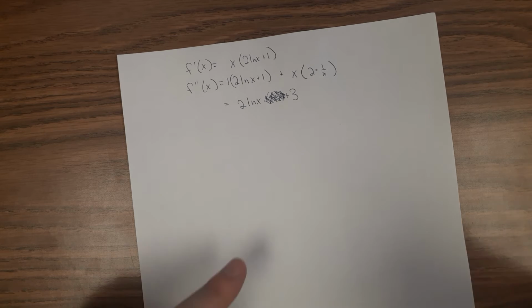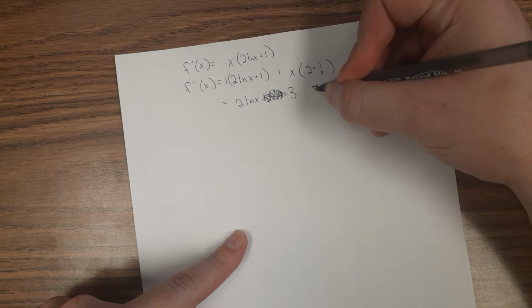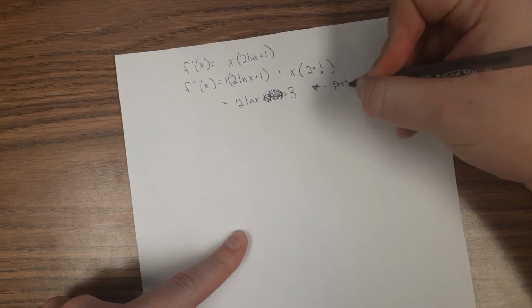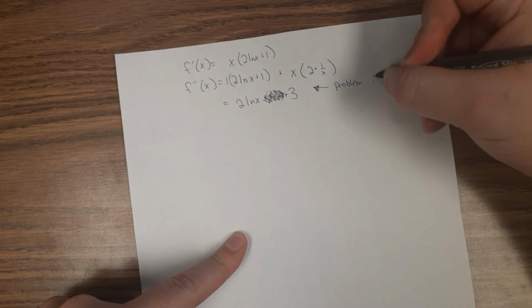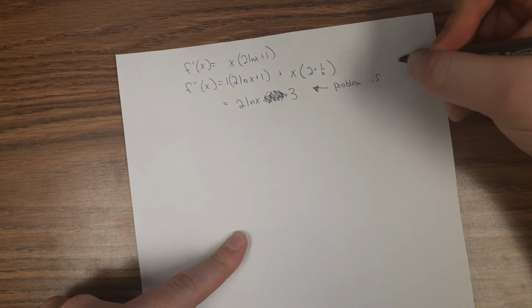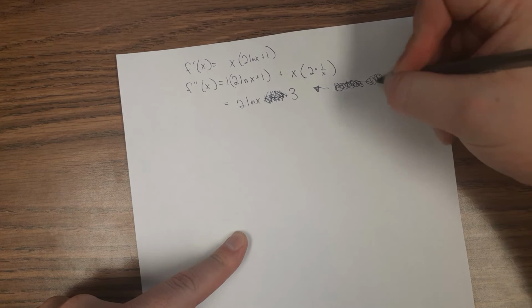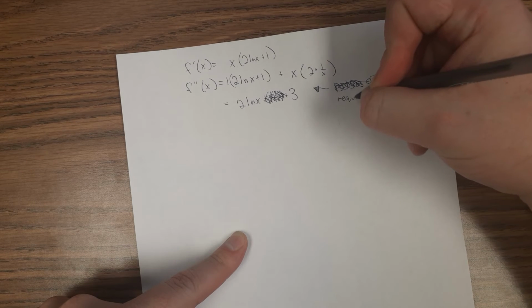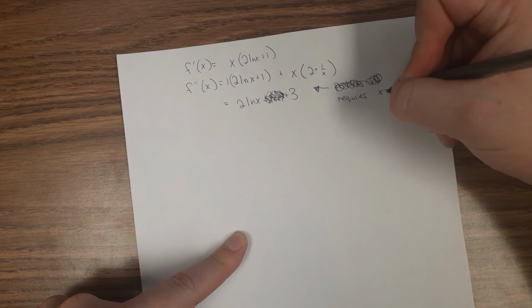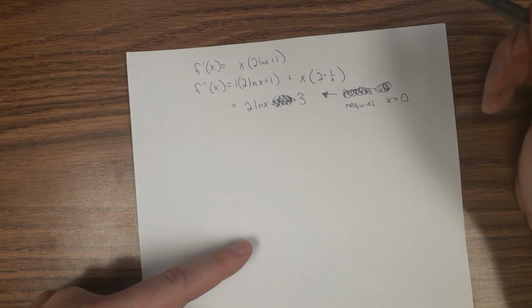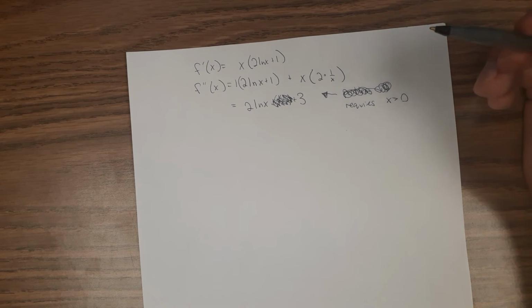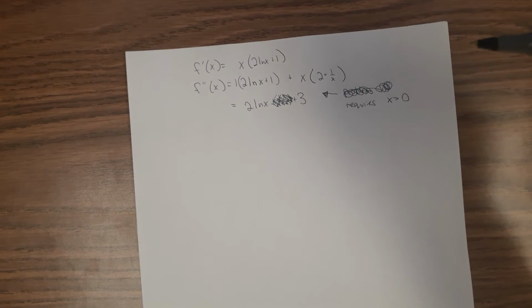We check where it's undefined. The natural log requires x to be positive, but I'm going to say the same thing about that.